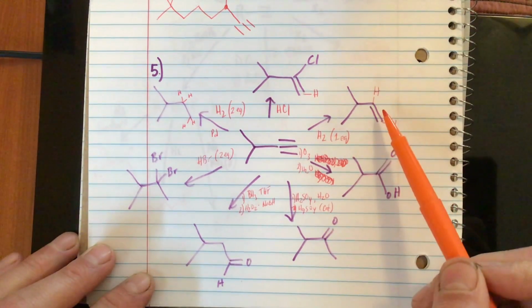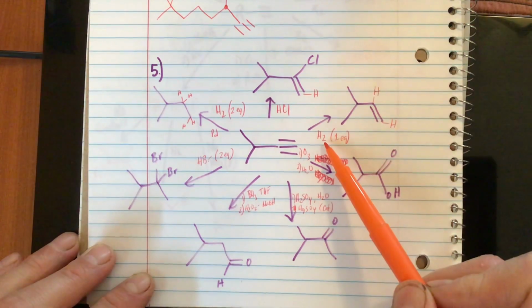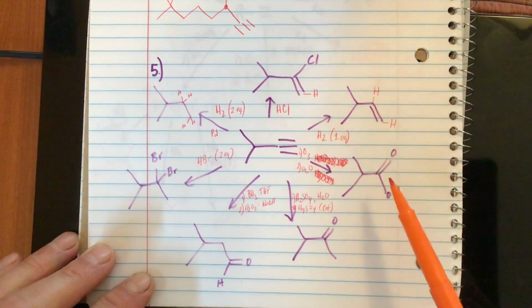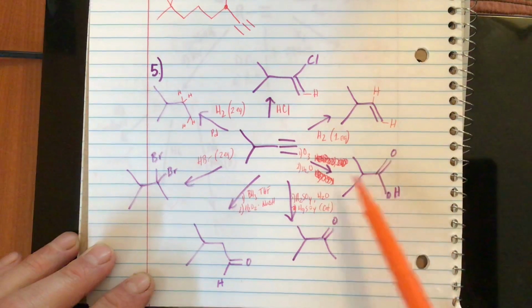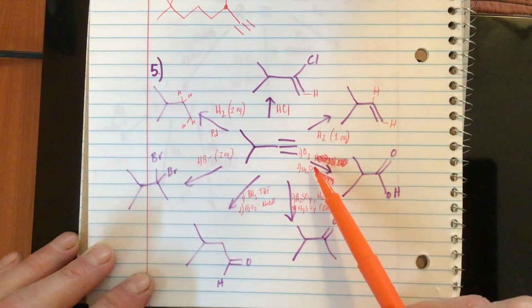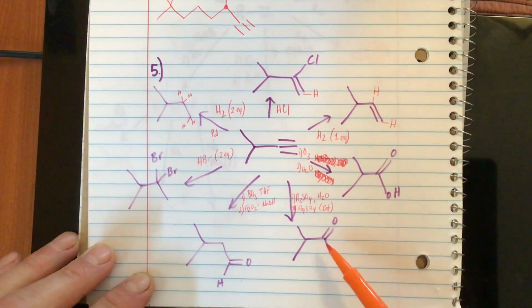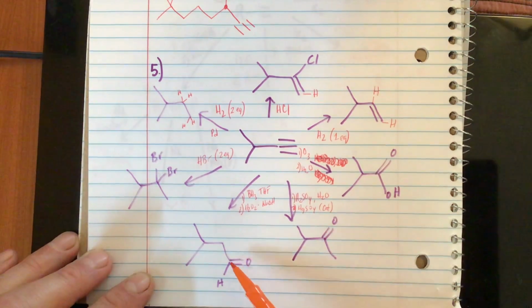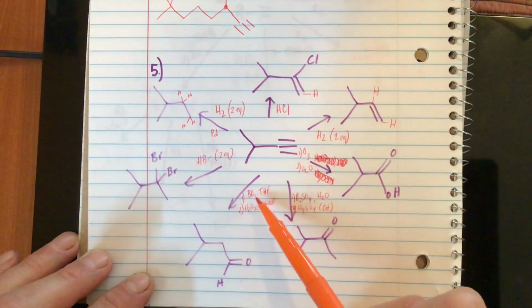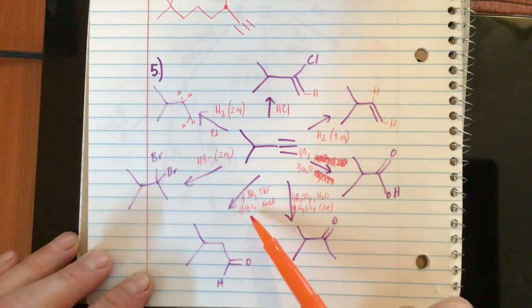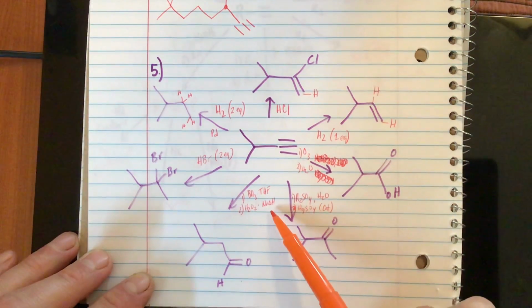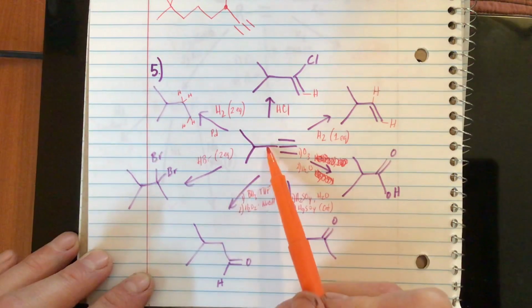This product would be just 1 equivalent of H2. This product, that's our carboxylic acid, would be ozone and water. This product, that's our ketone, would be H2SO4, water, and HgSO4 as our catalyst.